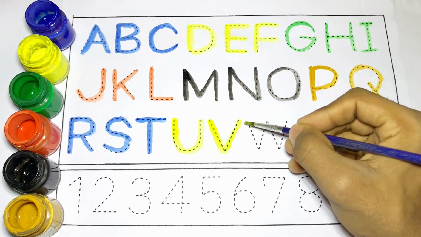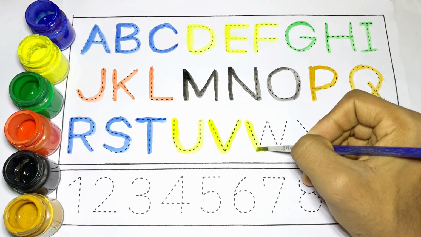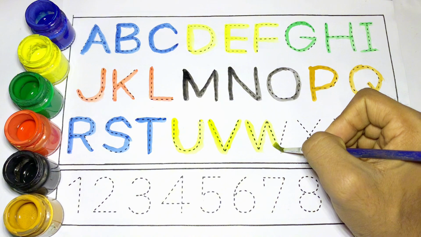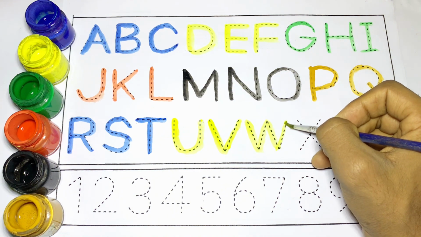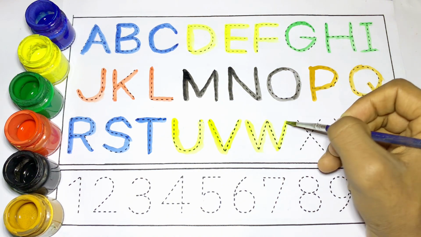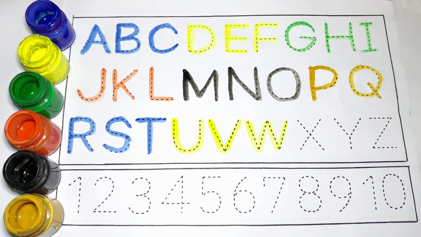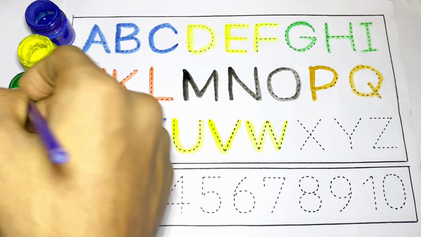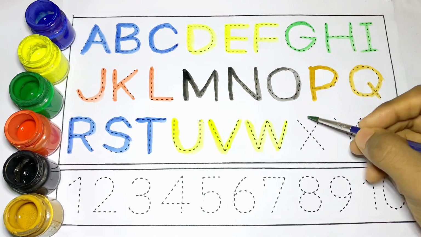Kids now draw W. W for wolf. And again use yellow color. Kids now draw X. X for X-ray. The alphabet X, and use green color.